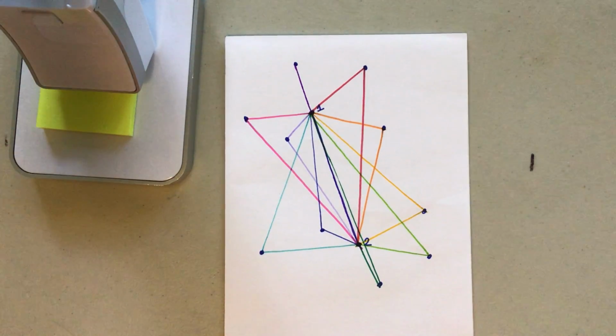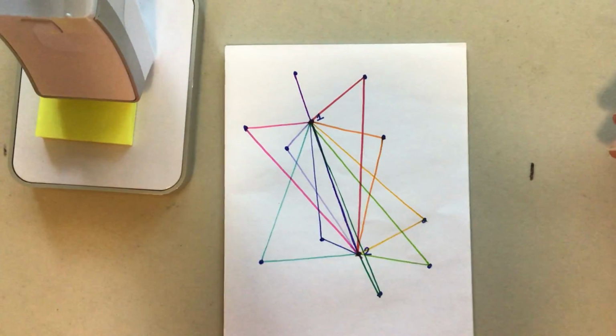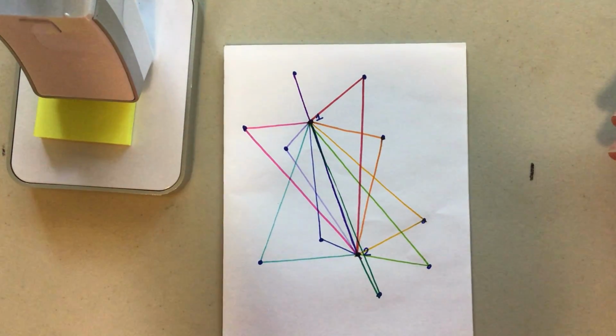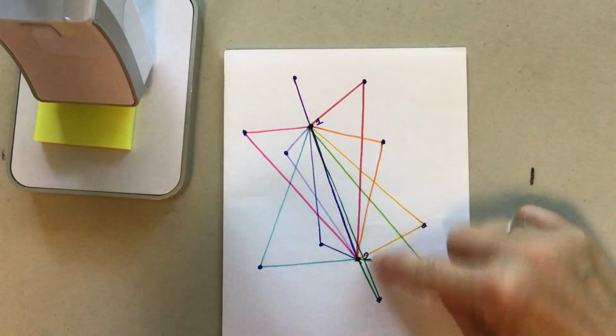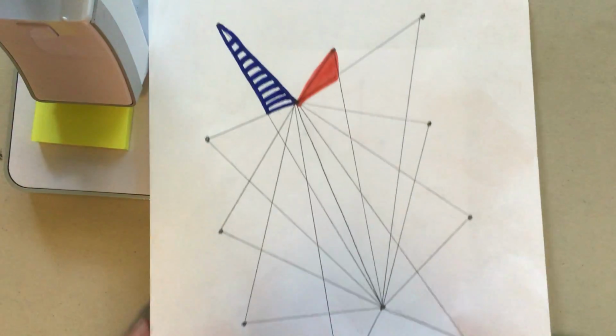Now when you do your own, I suggest you use pencil, and I suggest that you can do your little number 1 and number 2 if you need to, but then if you use pencil, you can erase it really easily.